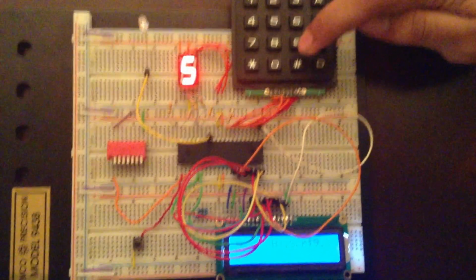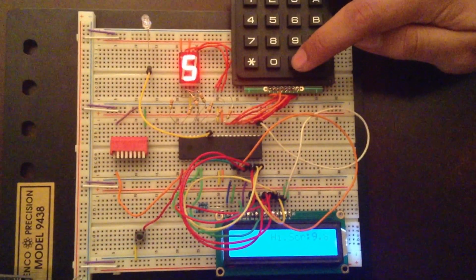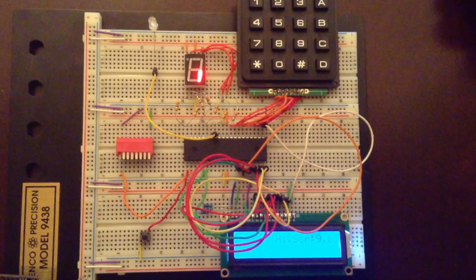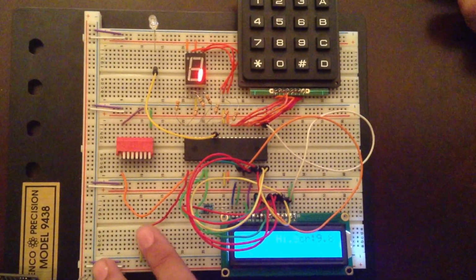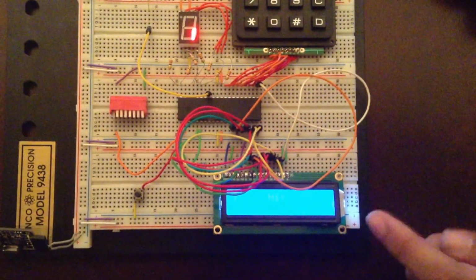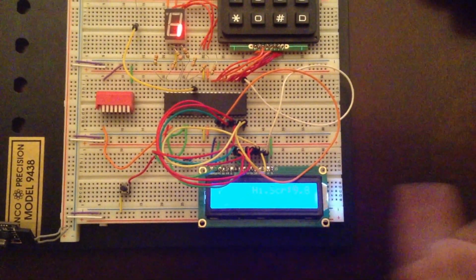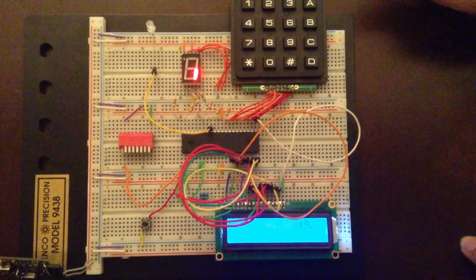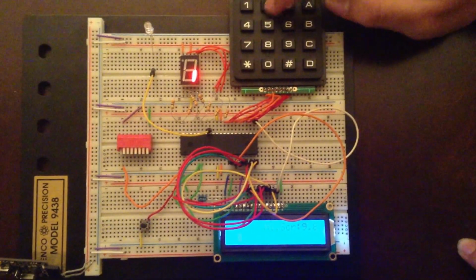Now that I'm ready to accept it, I press pound to accept my number, and it will flash this LED showing that it was the correct number. Now if I come back here, I can regenerate a new number, and the high score is obviously still 9.8 seconds because I didn't do it faster than 9.8 seconds on the last one. So here I'm going to try and beat this high score.